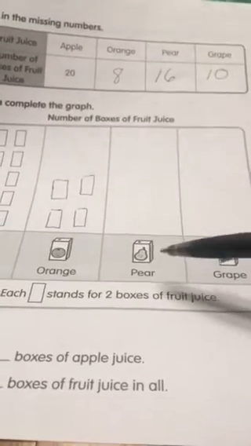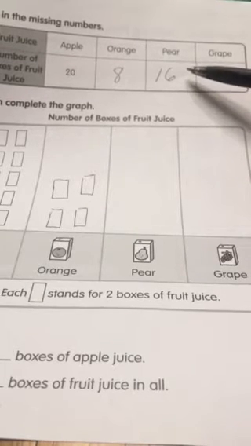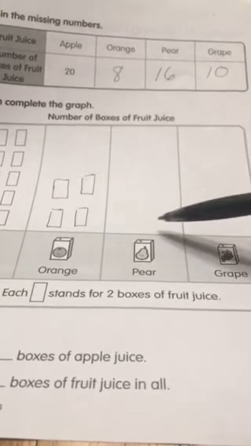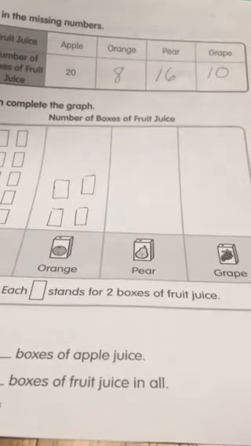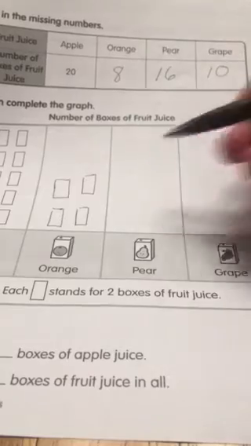Now let's go on to the pear juice. If I look up here, there are 16 boxes of pear juice on the shelf. How many rectangles do I need to draw on my graph to represent 16? If you guessed 8, you are correct.